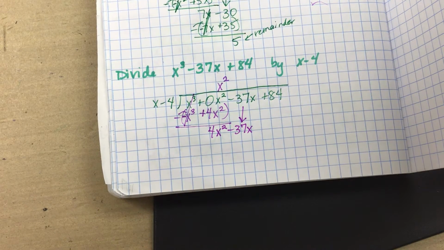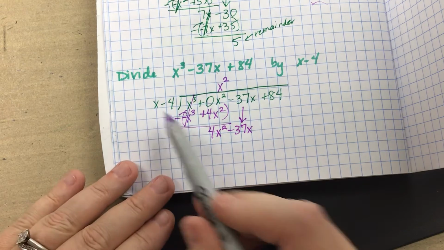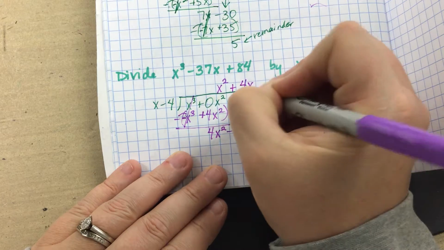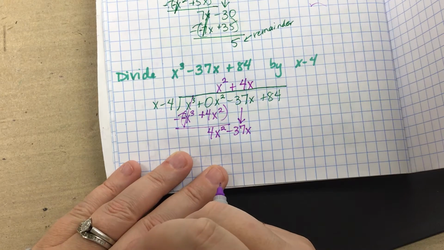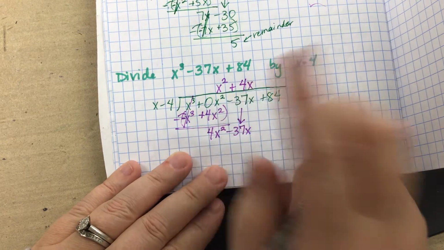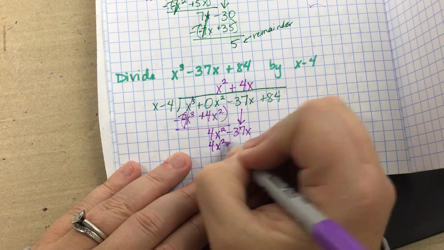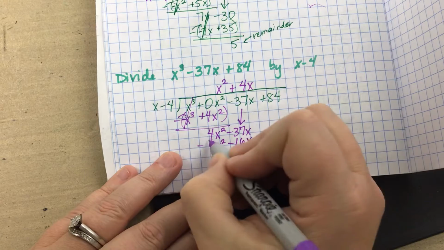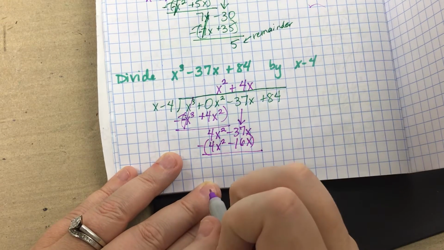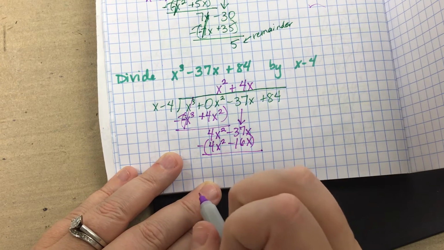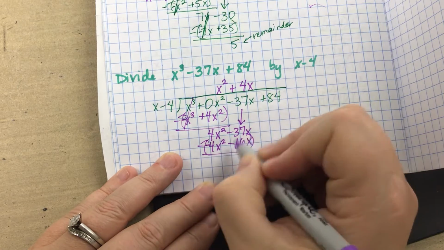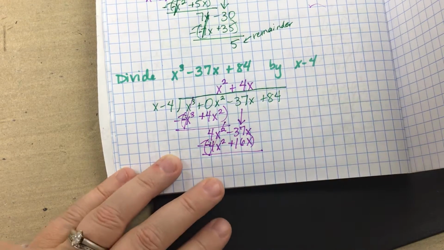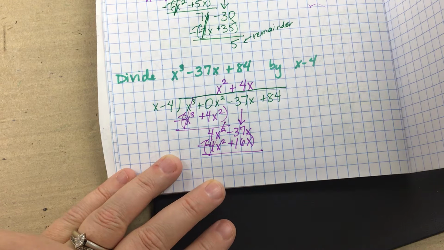So again, I'm going to stop and think, what do I have to multiply x by to make it 4x squared? Hopefully you're thinking a positive 4x. So when I do that, x times 4x is 4x squared. Negative 4 times 4x is negative 16x. And again, I'm going to subtract. And when we subtract, we distribute our negative. So that makes a negative 4x squared and a positive 16x. So again, the 4x squareds are going to cancel out.